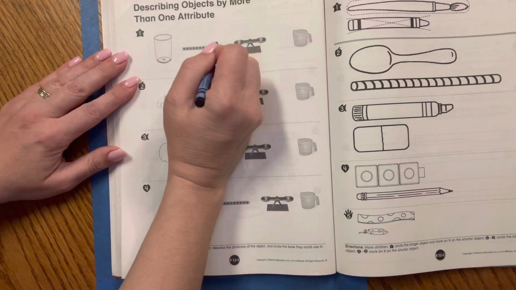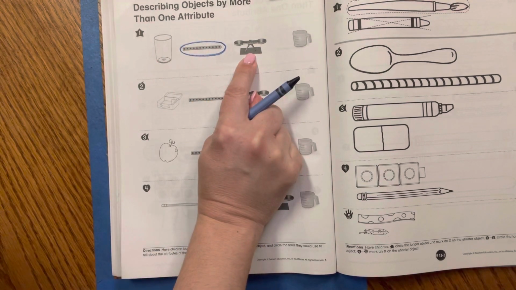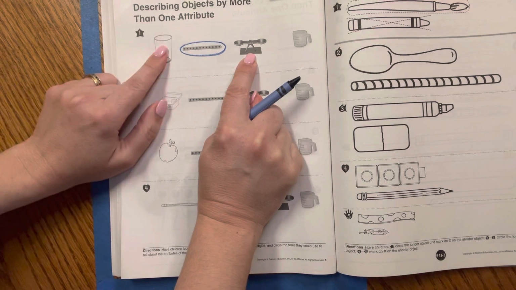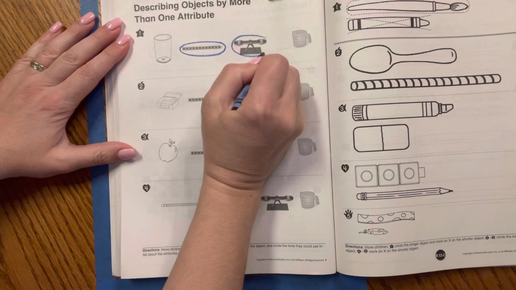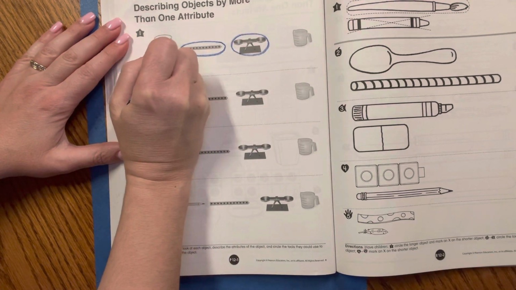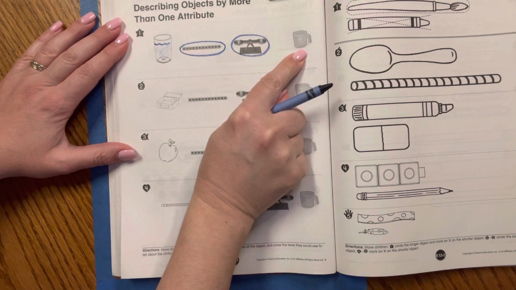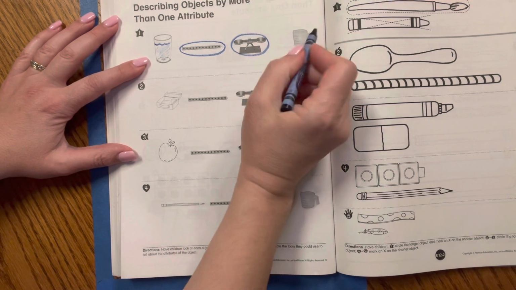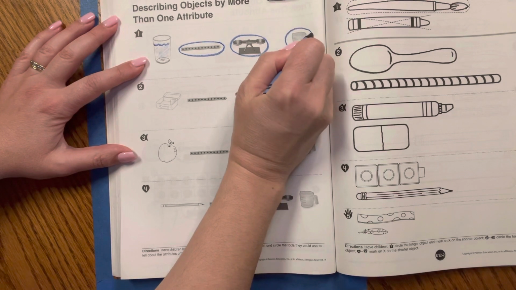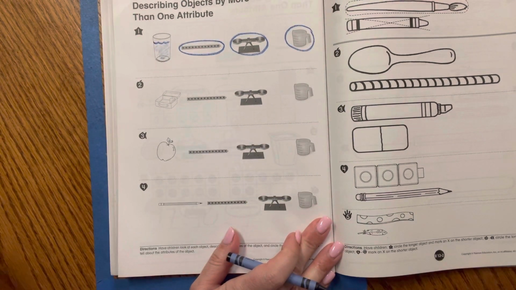Yes, we could. Let's circle it. Could we weigh how heavy the cup would be with water inside or even empty? Yes, we could. Now, if I had water inside of the cup, could I pour it into the measuring cup to see how much water is in there? How many cups or how many ounces? Yes, I could. I could also compare with measurements of how much water is inside.